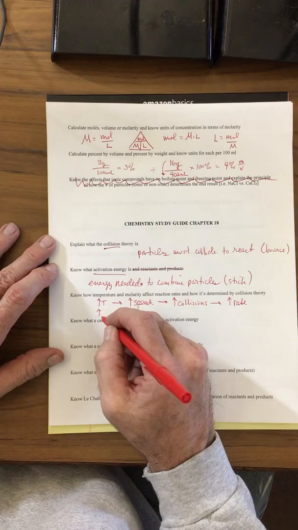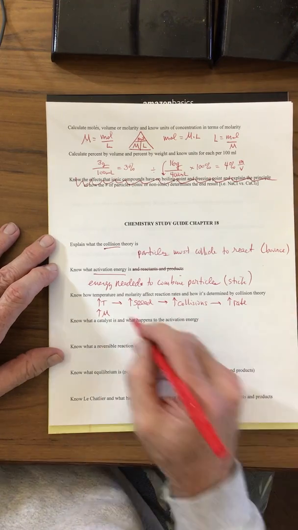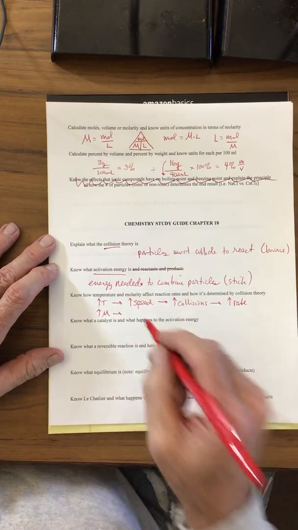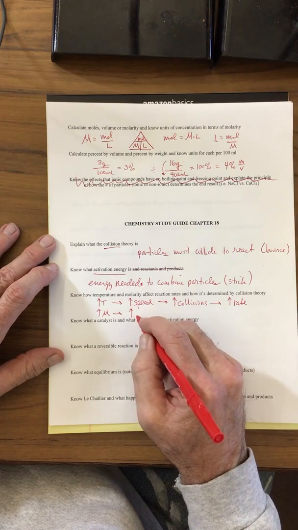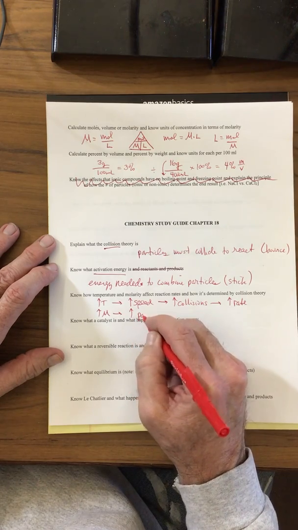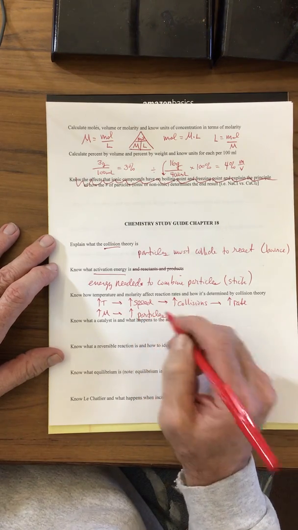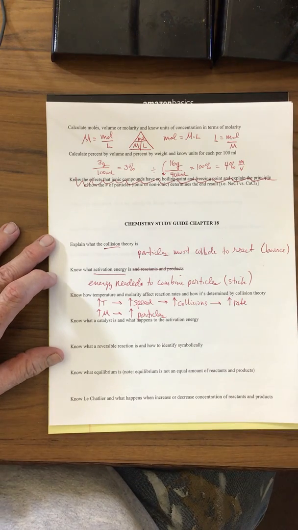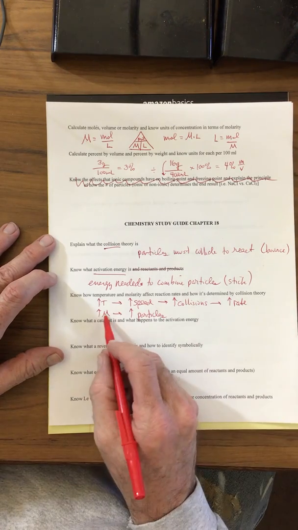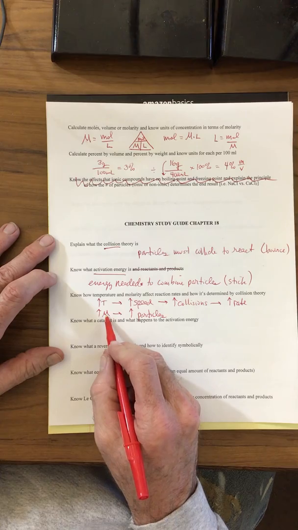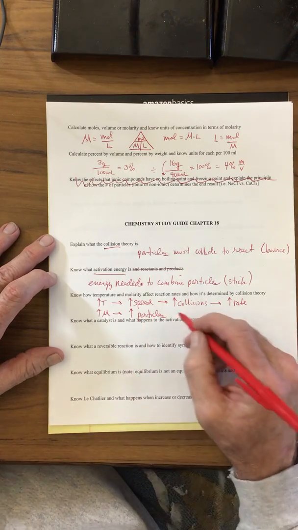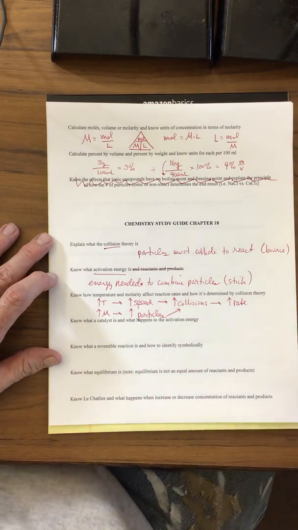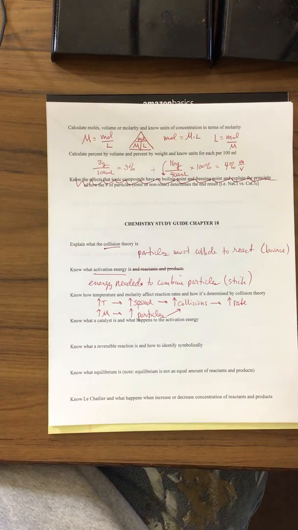If you increase the concentration or the molarity, in this case, we're not increasing the speed, but you are increasing the number of particles. Remember, concentration means you have more particles. Dilute means you have less particles. So if you increase the molarity, you're increasing the concentration, you're increasing the number of particles. That will then increase the number of collisions. That will also increase the reaction rate.